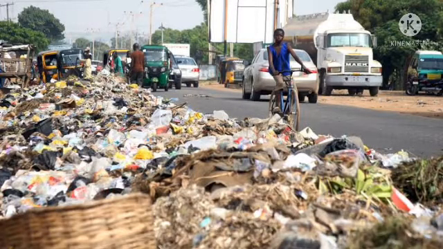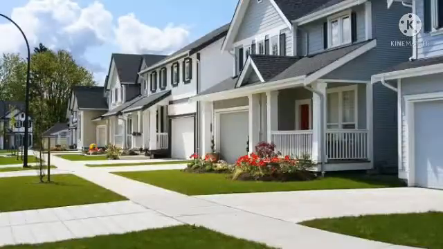You see this environment? Does it have the qualities just stated? Is there good sanitation here? Is there safety here? Is there serenity here? Of course, no. This environment lacks the three S of environmental quality.